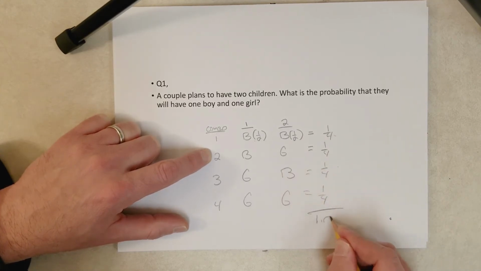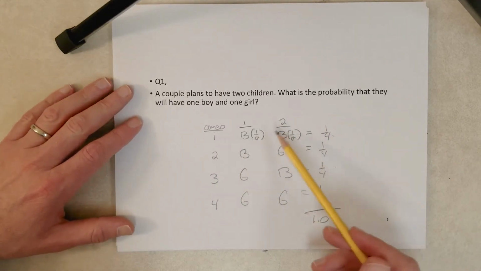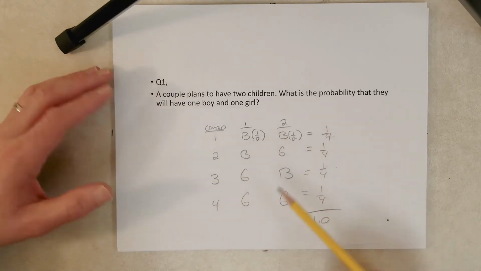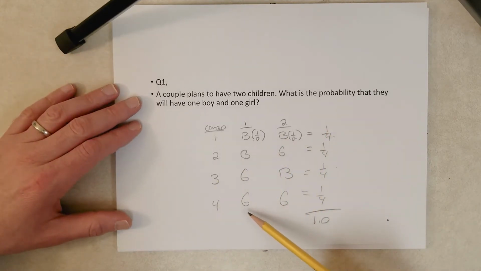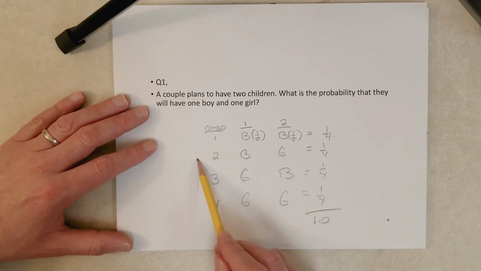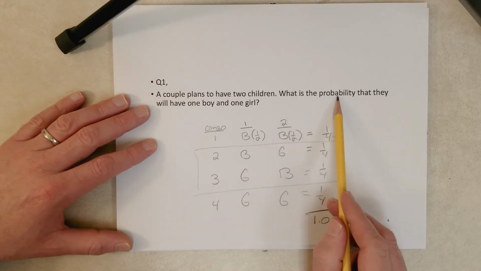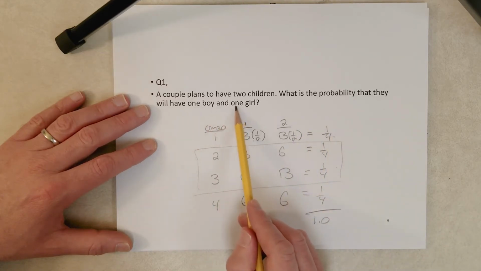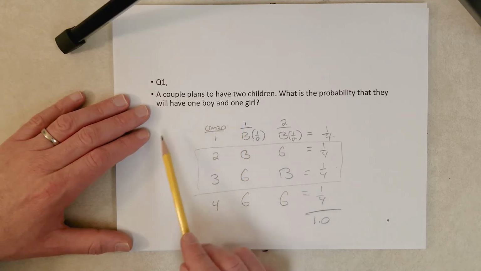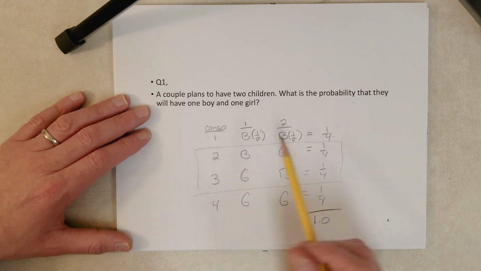So add this up, we get 1.0. We've accounted for all possible combinations of boy and girl that could possibly occur if these parents have 2 children. But the question is interested in these right here. So the probability that they will have 1 boy and 1 girl. We didn't specify having a boy first and a girl second, or a girl first and boy second. We just want to know the probability of 1 boy and 1 girl.